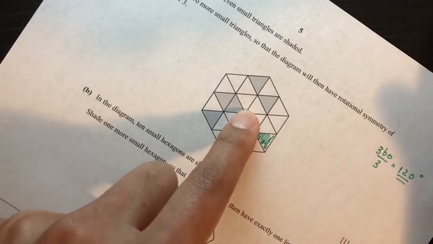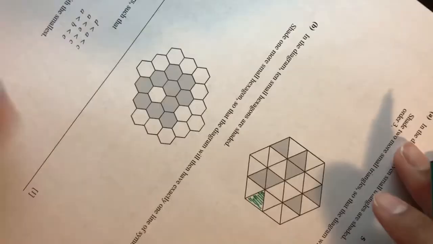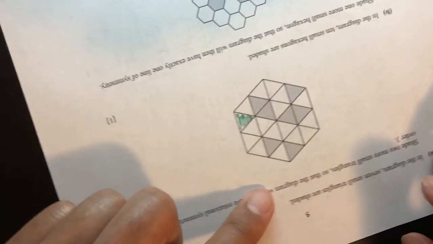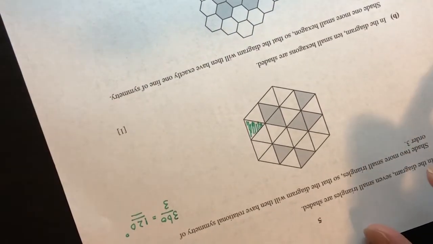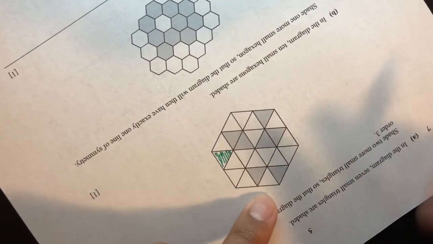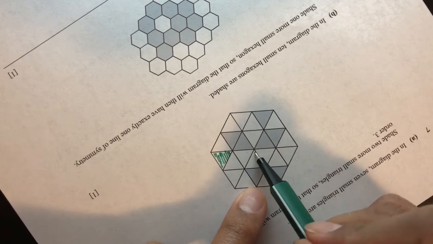And let's do one more turn of 120. Here as well, you will observe that we have 2 triangles in this direction. We have one to the right already, and we are missing the one to the top.